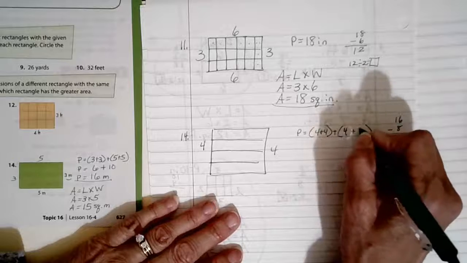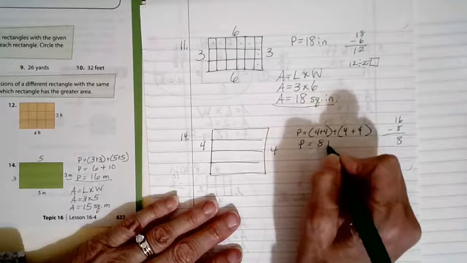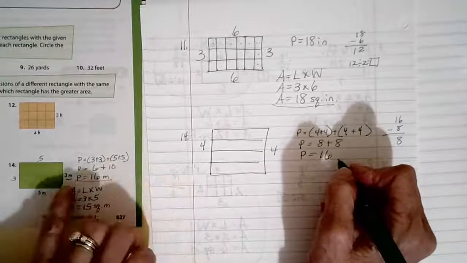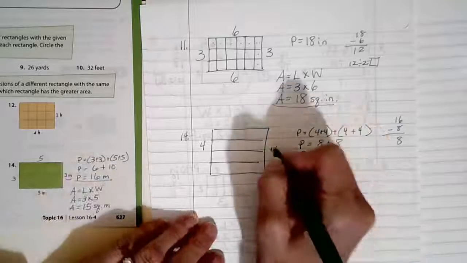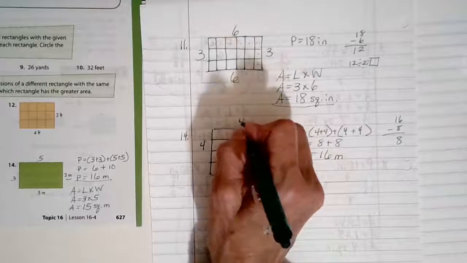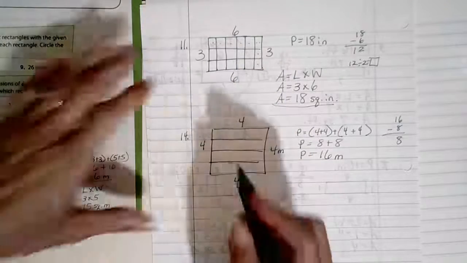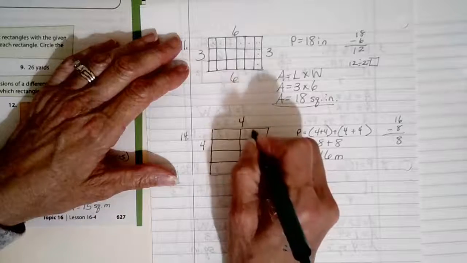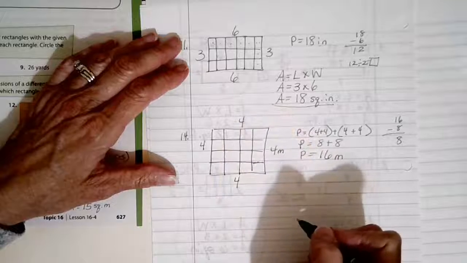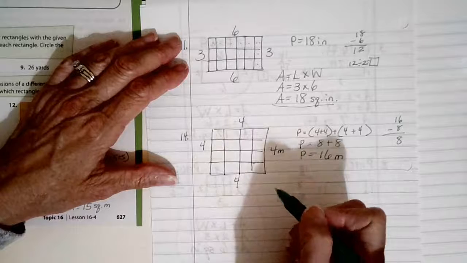Oh my goodness, look. We ended up with a perfect square. So our perimeter equals 8 plus 8. So our perimeter equals 16. And our measurement is meters. All right, so I have the perimeter. That means I know that this one's 4 and this one is 4, right? So I'm going to draw my lines just so you can see the visual. All right, so if we have 4 plus 4 is 8, 8 plus 8 is 16.